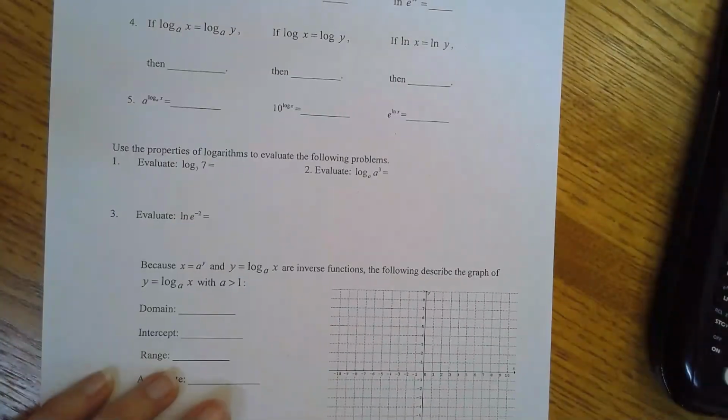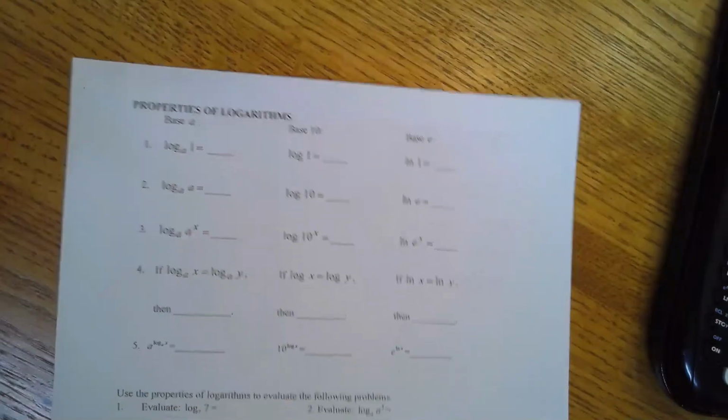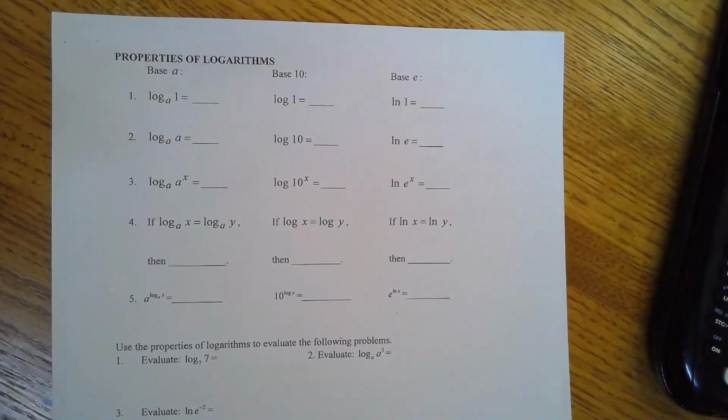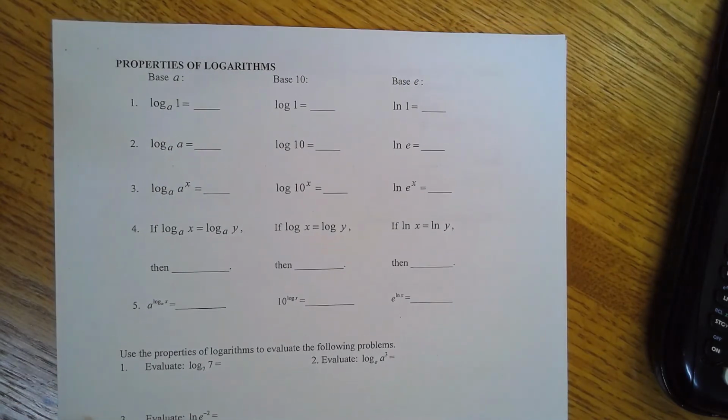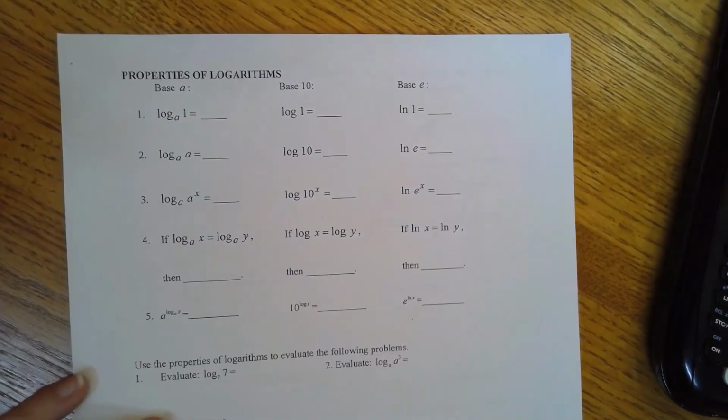All right, so now we're going to do some properties. With properties, some students ask if I have to memorize all this, and I sure hope not, because if you try and memorize, you're not going to understand. You have to understand the concepts, and then these properties are okay.